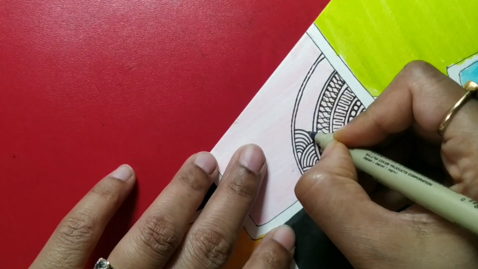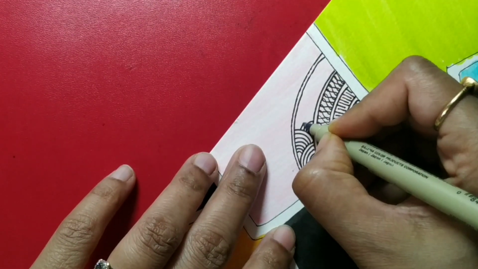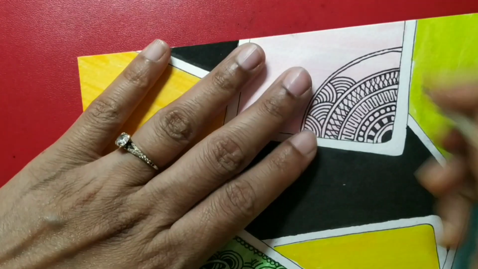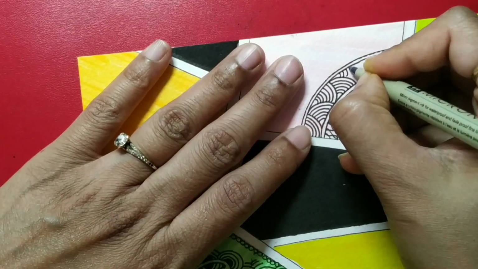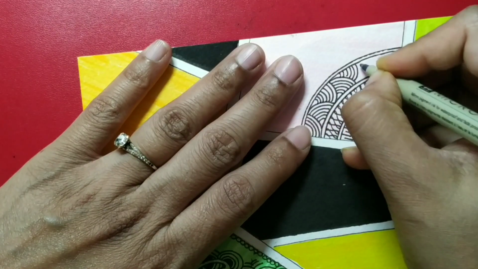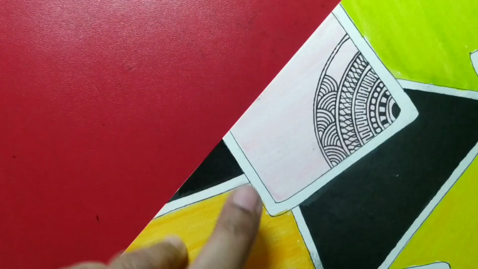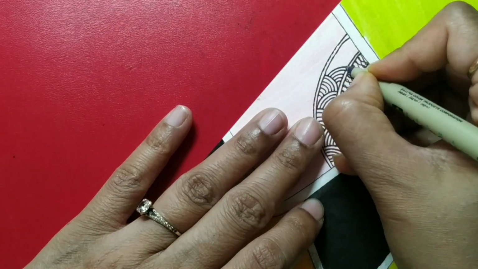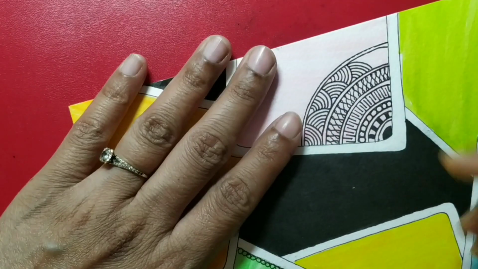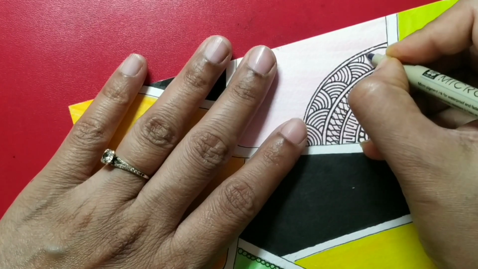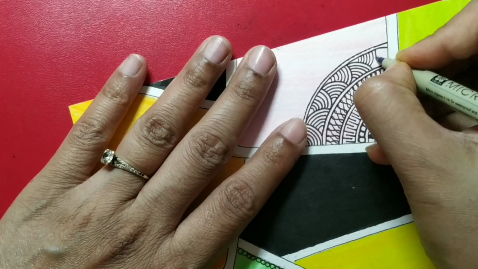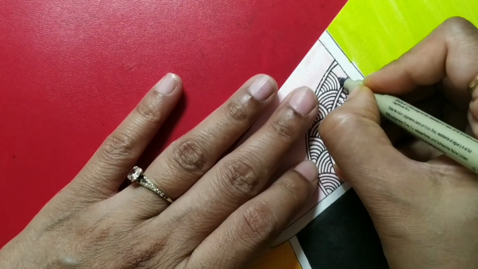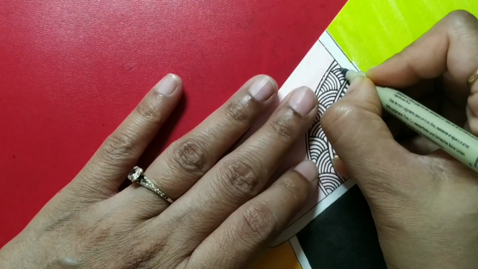Yes, take your time, slowly. Adding Shattuck now. Just change the direction of the lines. They are almost at right angles to each other, but I have added a slight curve to the lines.